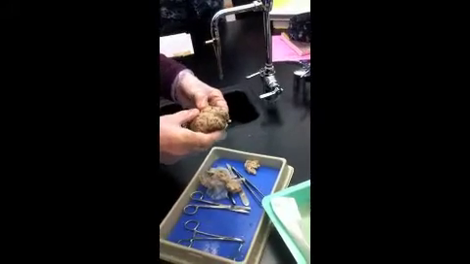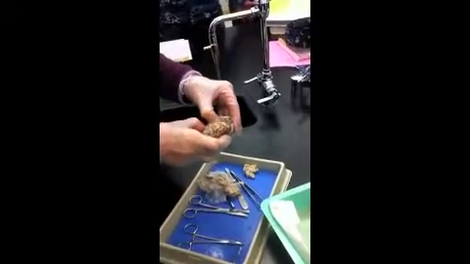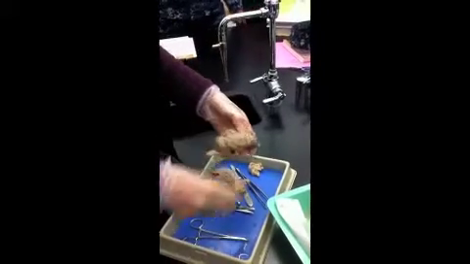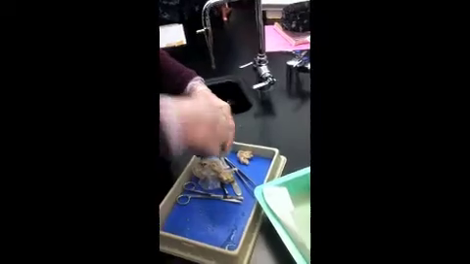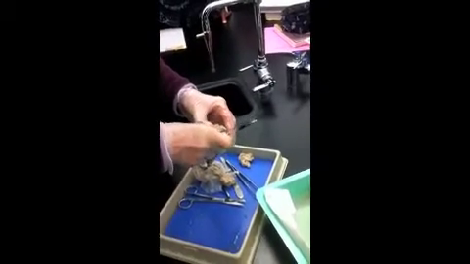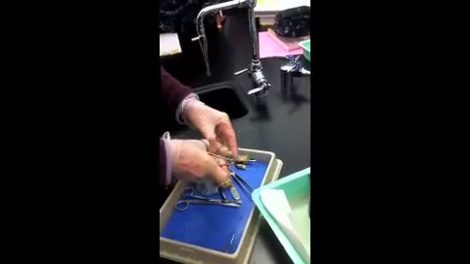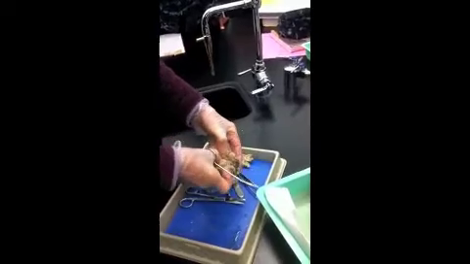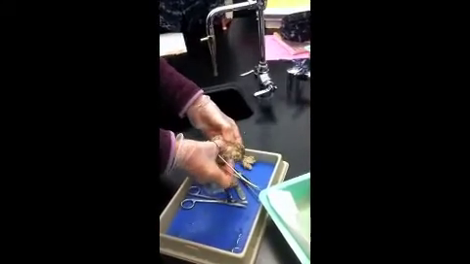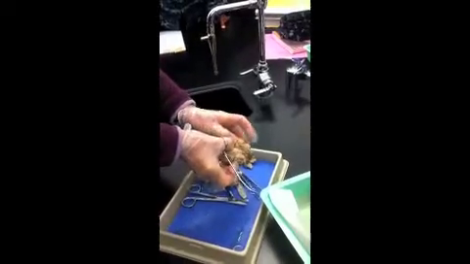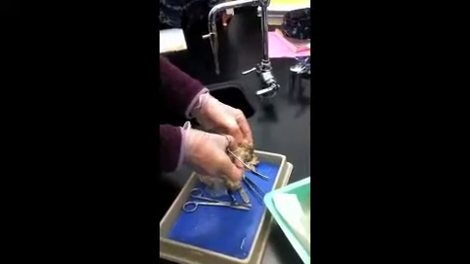Now, we're going to separate the brain along the longitudinal fissure. At the bottom of the longitudinal fissure, we have something called the corpus callosum, which I'm tearing.